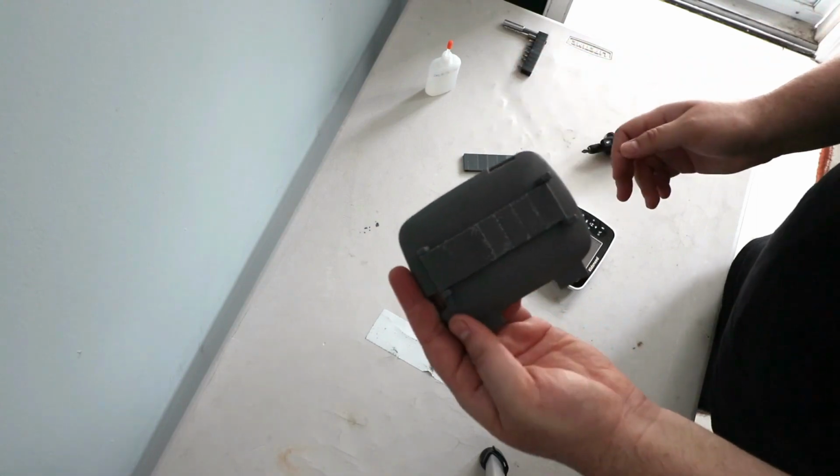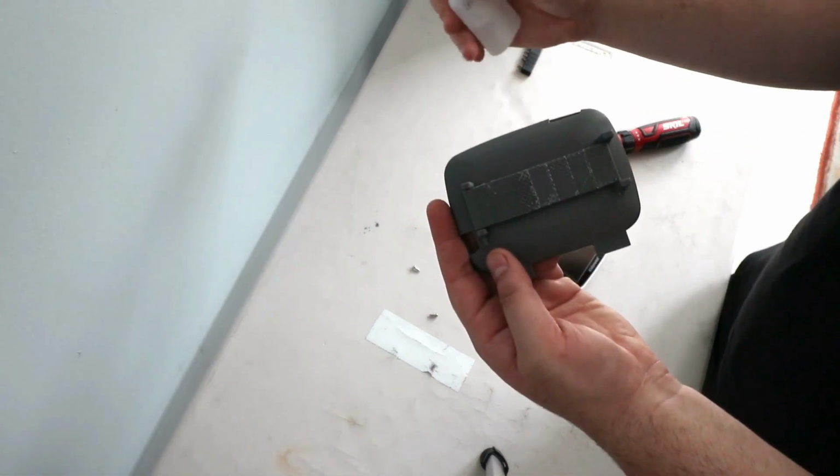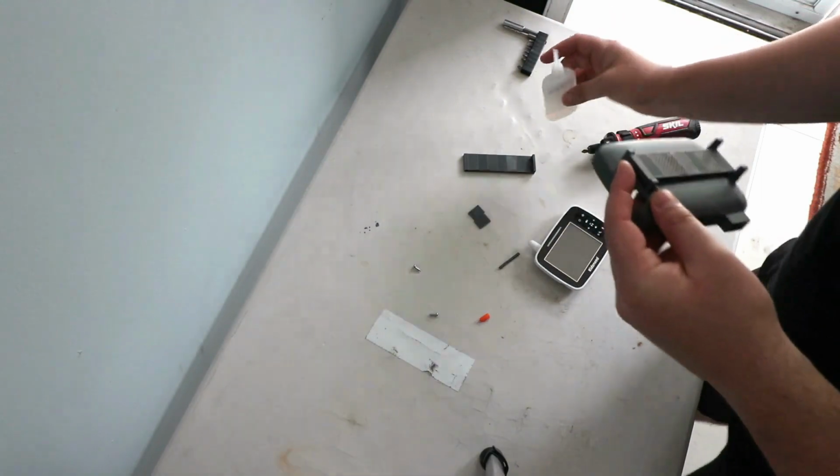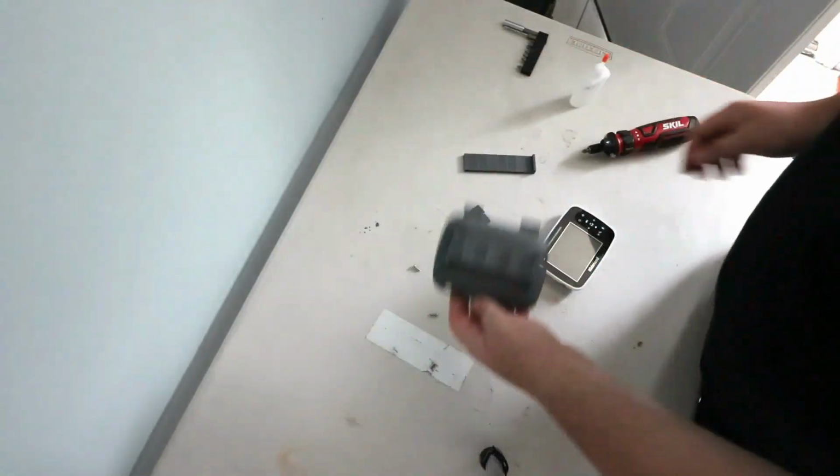All right, the pin went through pretty good. Now before I set it all the way in, I'm gonna get some super glue in there. All right, we got one flap in there. Now we're gonna put in the other flap.